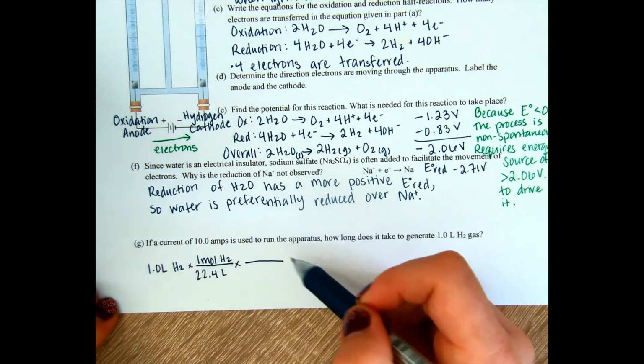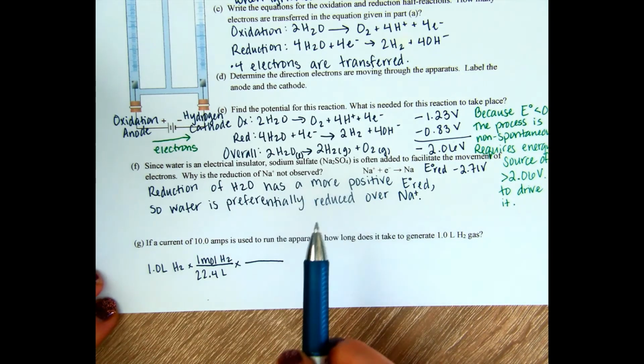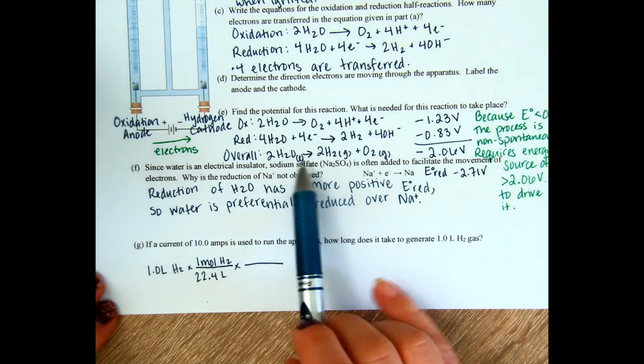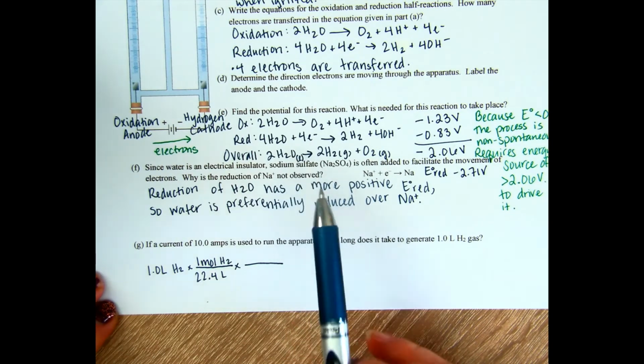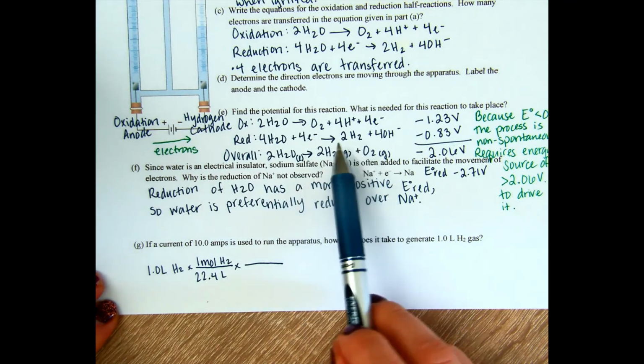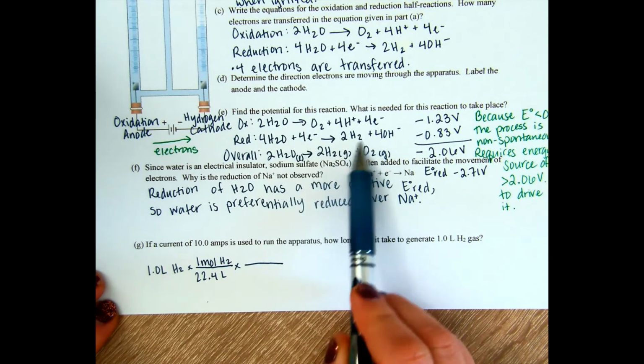Then I need to get rid of my moles of hydrogen. I need to get into moles of electrons. So I can look at my balanced half reaction and find the ratio. Right here, it's going to tell me that for every 2 moles of electrons, I have 1 mole of H2 gas. So we have 4 electrons, 2 H2 gas.